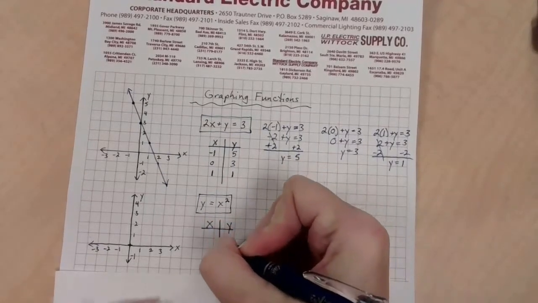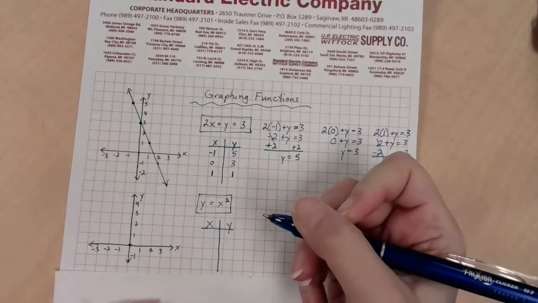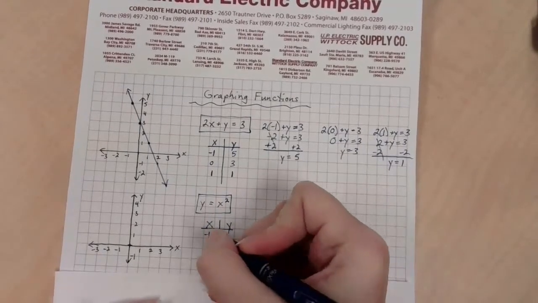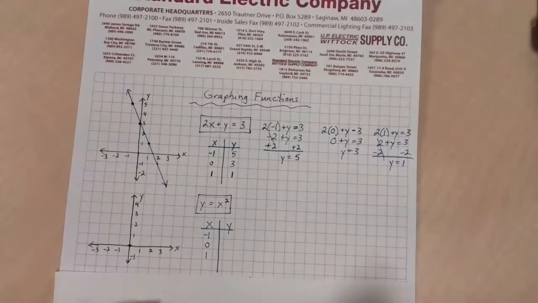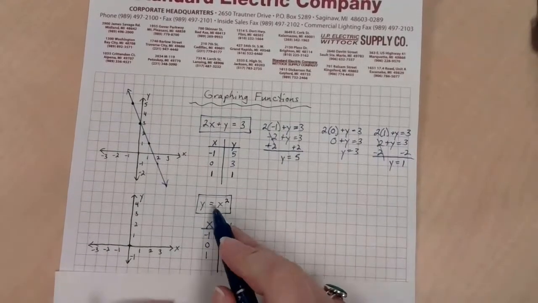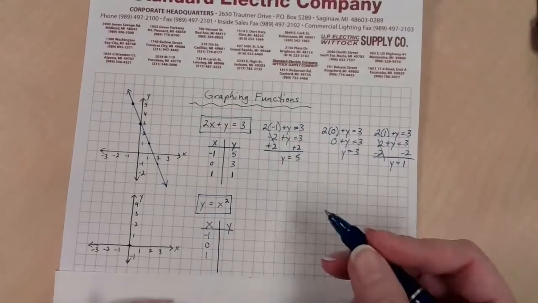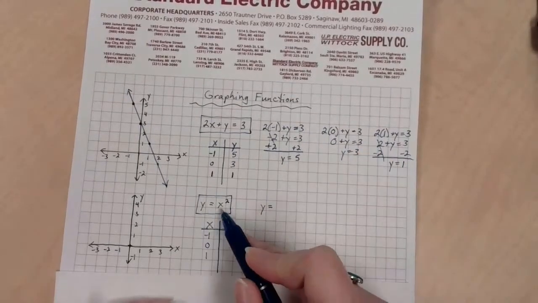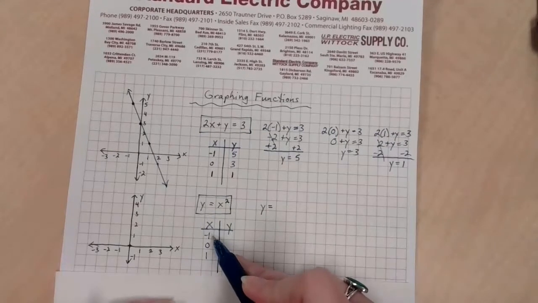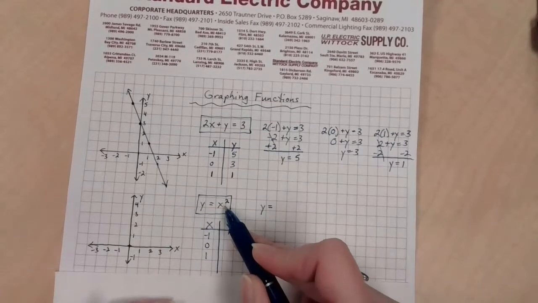There we go. Should I start the same way as last time? So let's maybe try a -1 and a 0 and a 1, and we'll see what happens. That seems like a good plan. This is going to be nice for simplifying. I like it when the y is by itself. So y equals, our strategy is the same. Instead of y equals x squared, put the number we picked in for x.